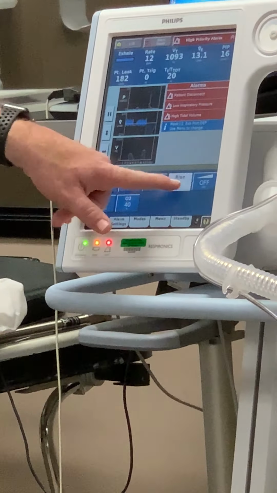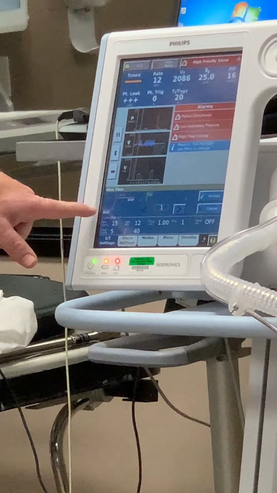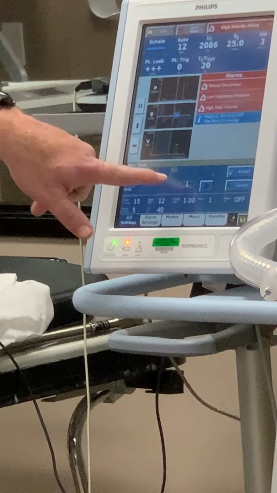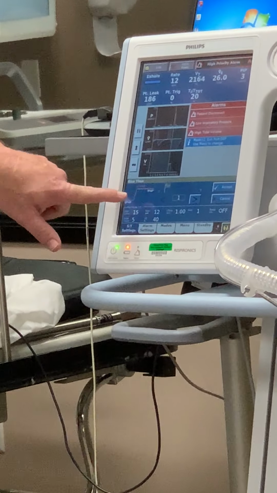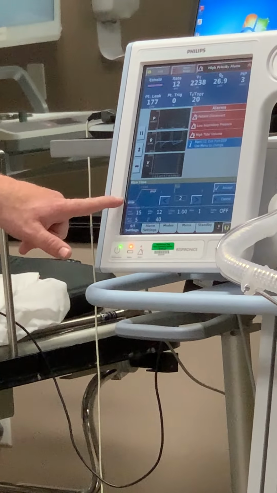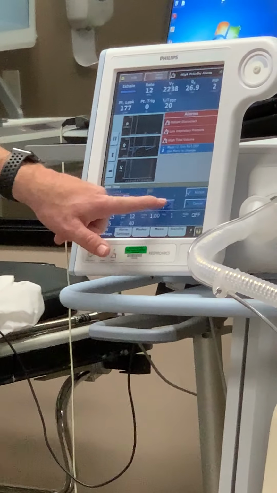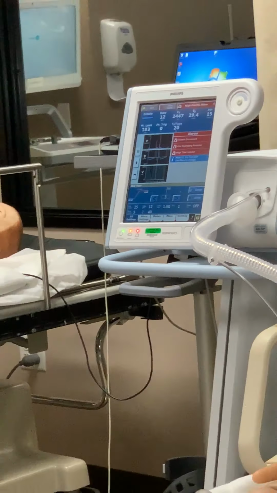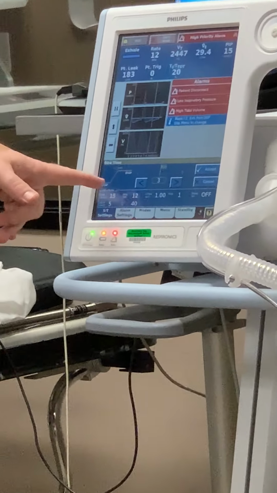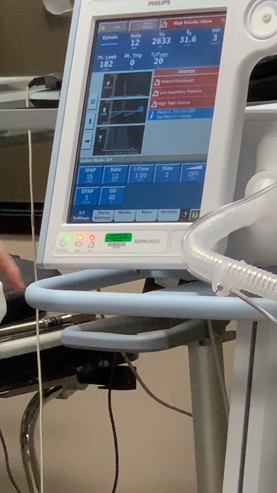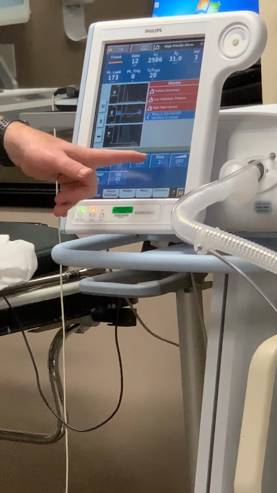Okay, here's your rise time, right? So you can see right here, it's illustrated right here. So the lower the number, the quicker it's going to go from E to I, right? If I want it to be a slower rise, you just increase this number, and you can see how the ramp gets less, right? It's a more gradual increase. Okay, so like I said, 2 to 3 is usually where we start on that, and it's all for patient comfort. So that's your rise time.